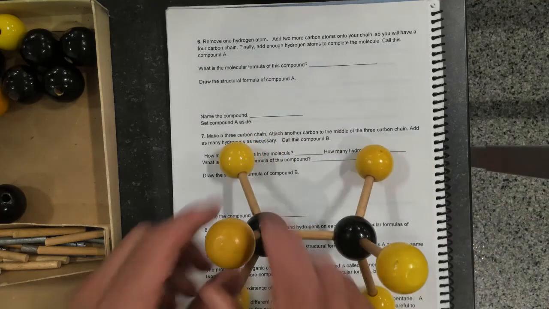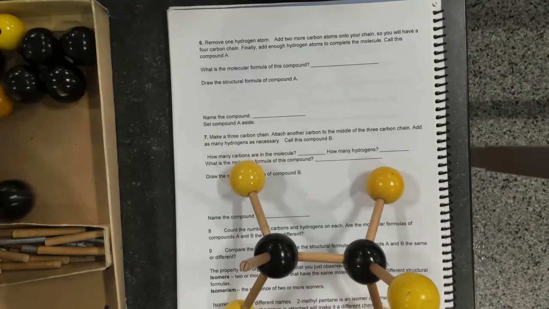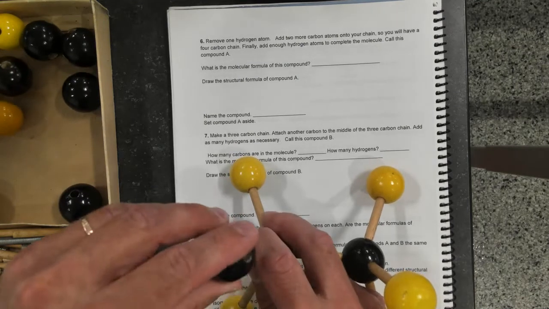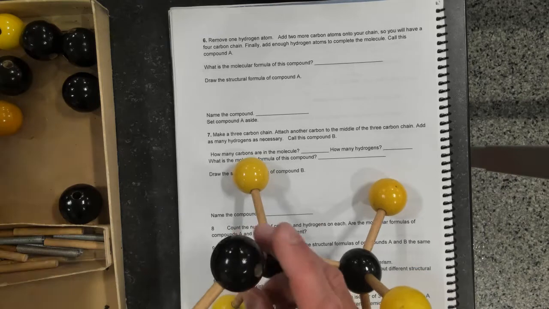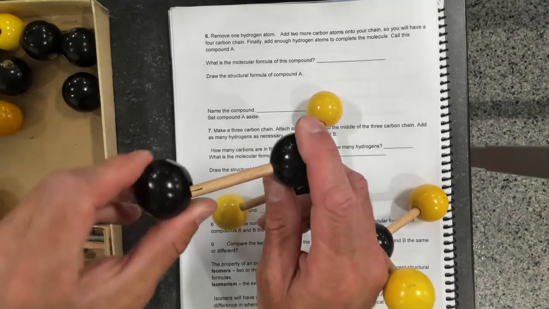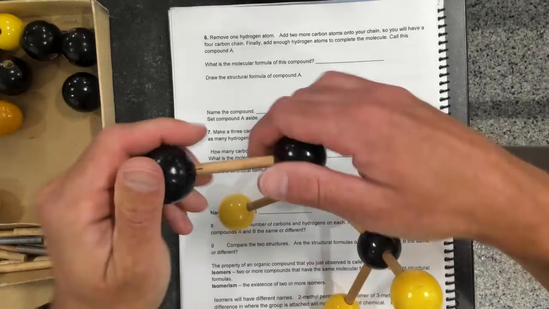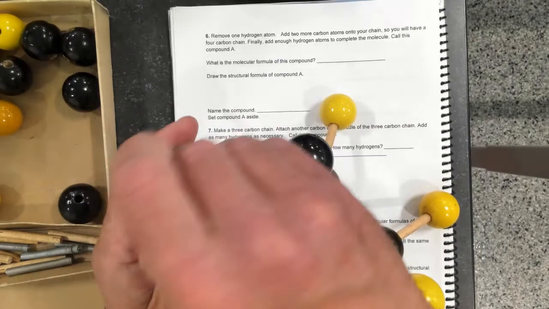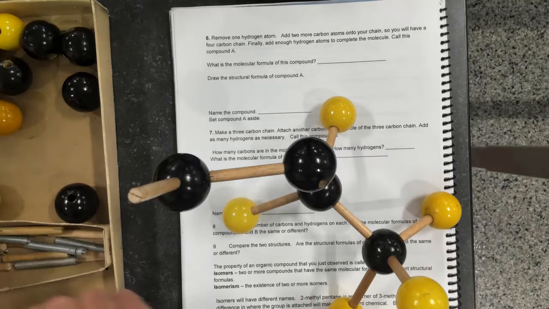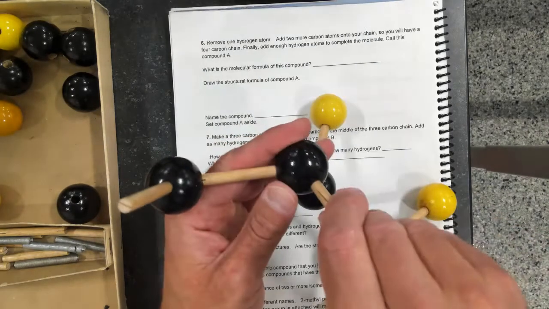Now we're going to add 2 more carbons. And then we're going to add enough hydrogens to fill up all the spots. Okay.